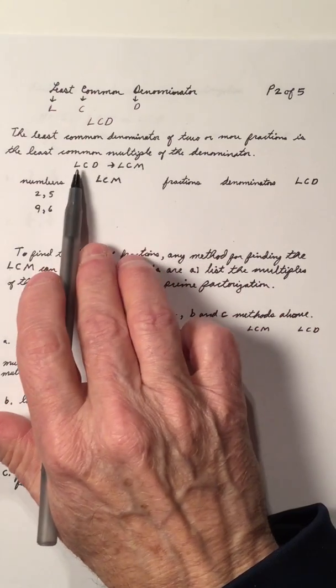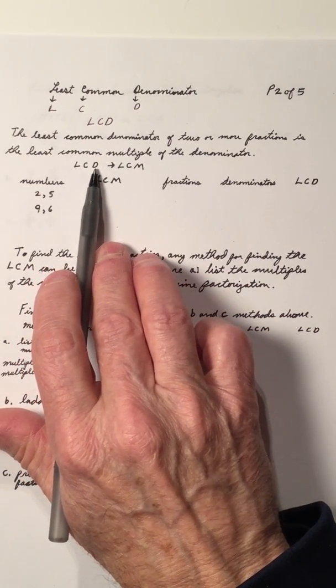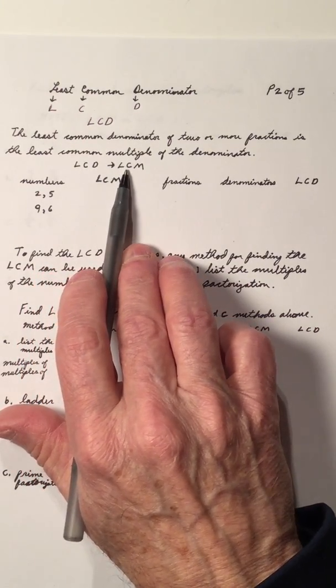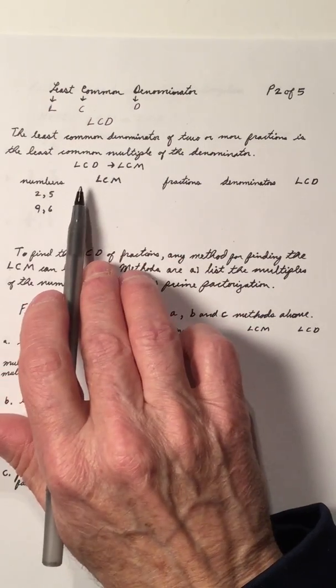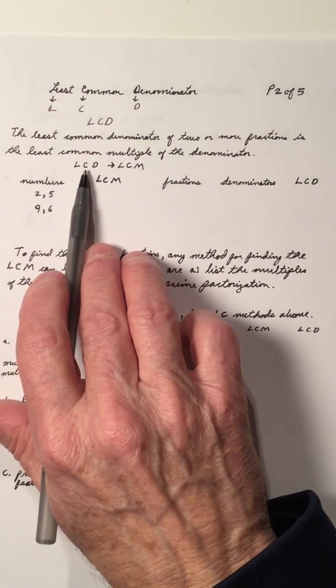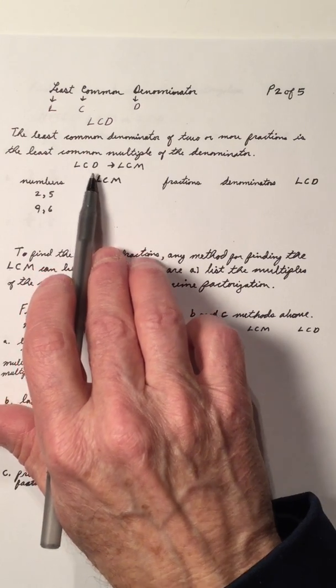The least common denominator of two or more fractions is the least common multiple of the denominators. Note, the least common denominator is the same as the least common multiple, or that is, we find them the same way. The only thing is they are in the denominator of a fraction.